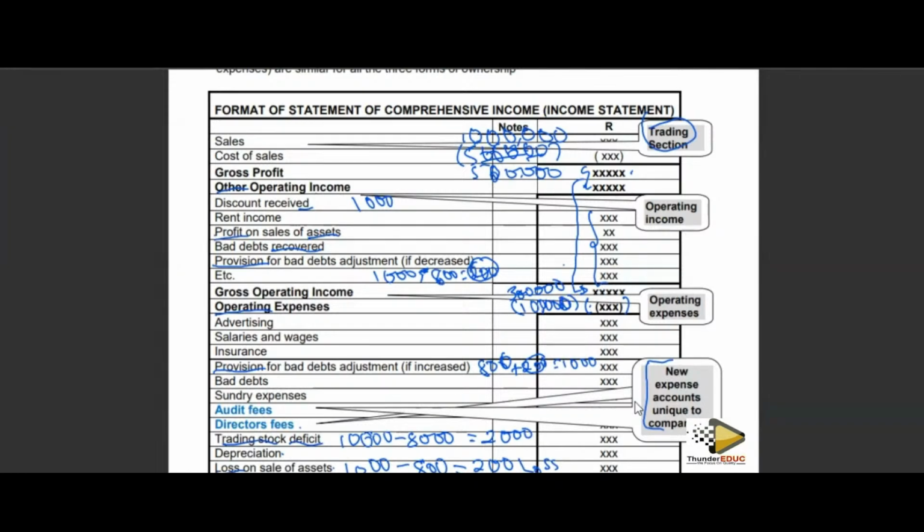Remember, I'm just coming up with my own figures, okay? Now, you see, this figure here is coming from here. But if we make it a reverse, and we say our gross operating income was 100,000, and the expenses were 300,000, then we are going to have an operating loss of how much? Of 200,000. So now for that case, this 200,000 will be in the brackets to say that we have paid out more than what we have received.